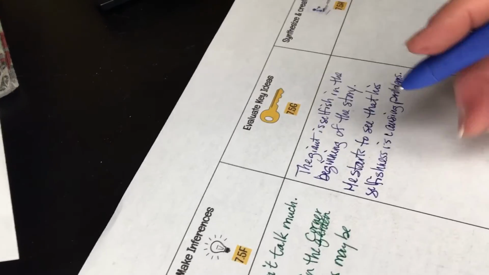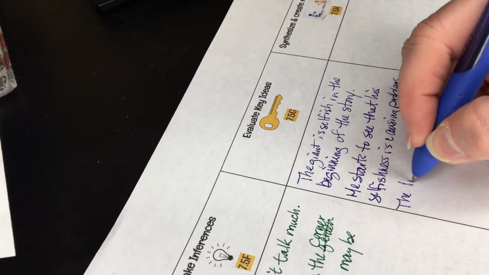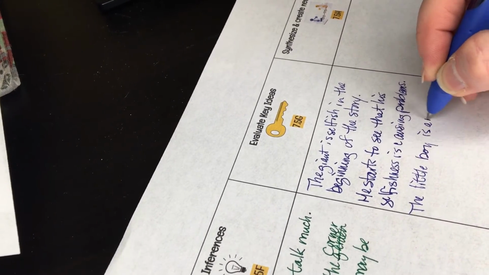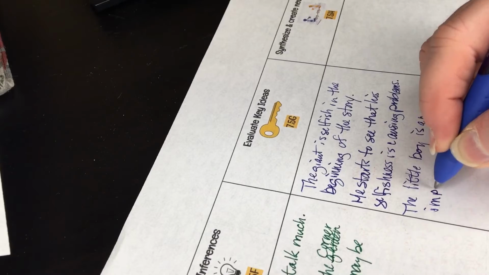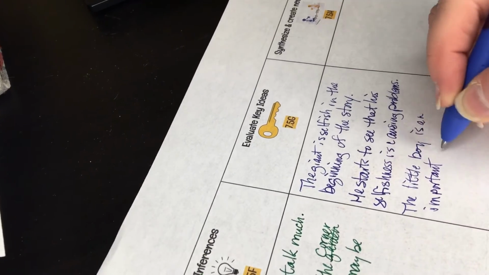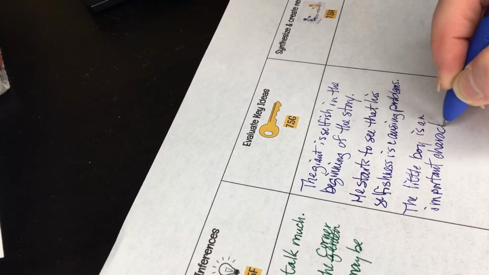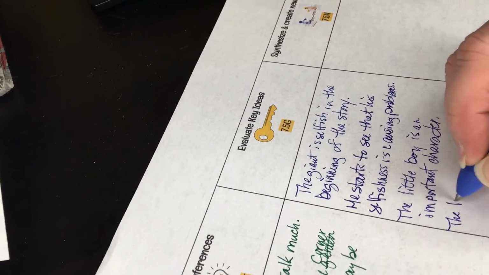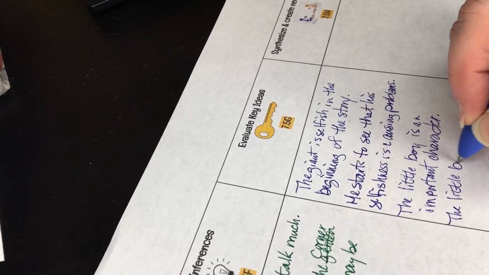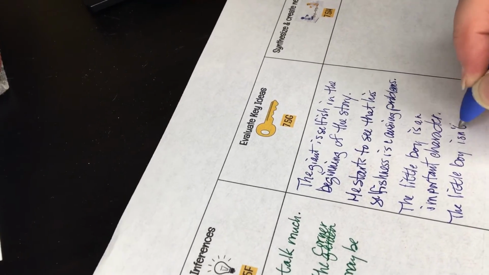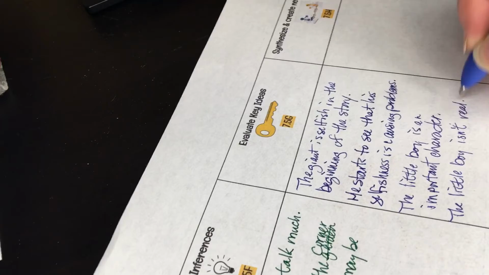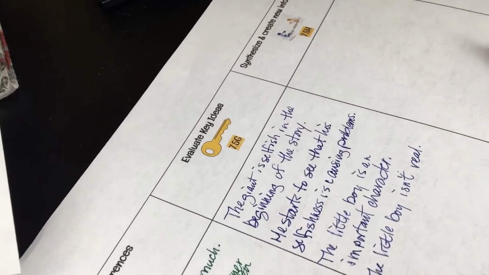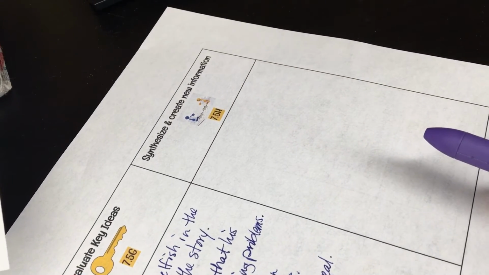And I can also say the little boy is an important character. And the little boy isn't real. Or at least he's real, but he's not a boy. He's something different.